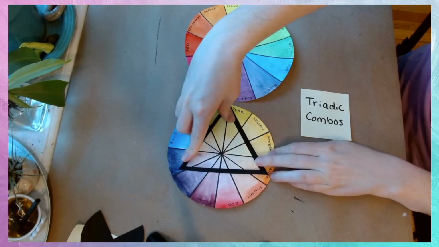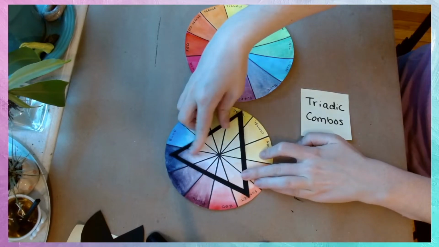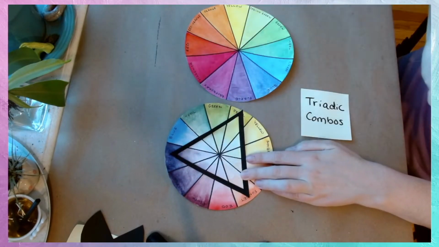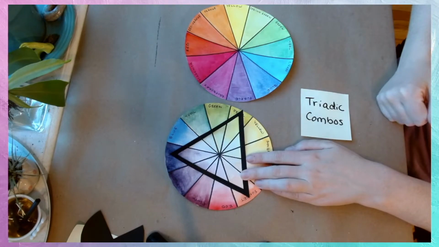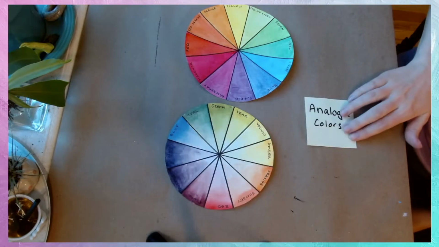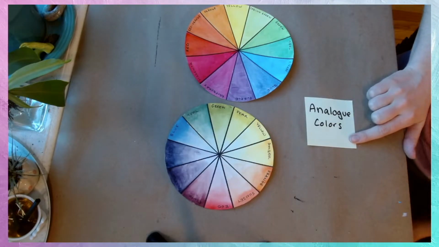So if I continue turning that and go, for example, to sunset, indigo, and pear, those three colors are going to have a sense of visual harmony if I use them within the same piece, because they're equally spaced around the wheel. The last concept we're going to use our color wheels for today is analog colors.